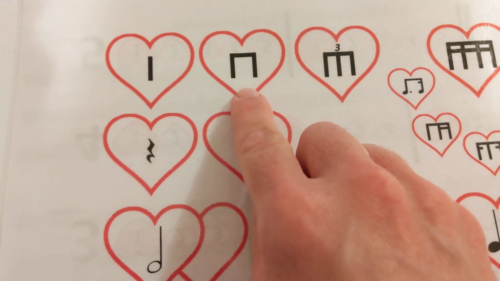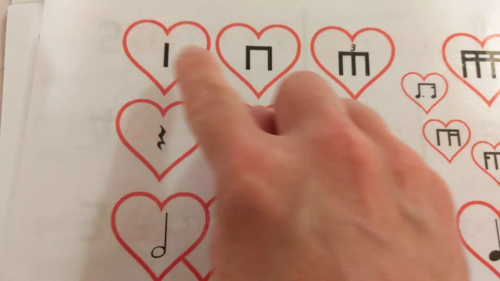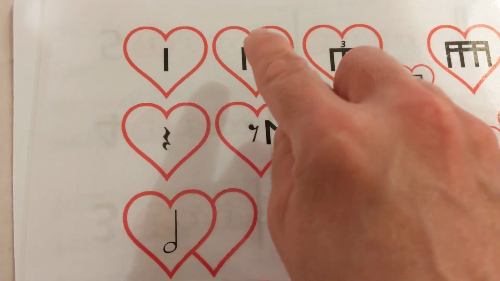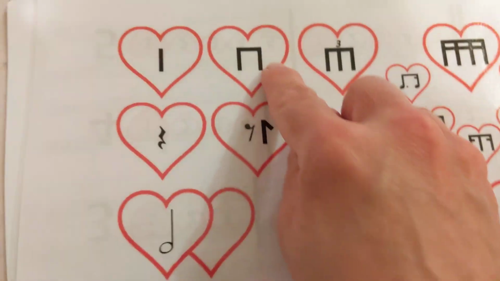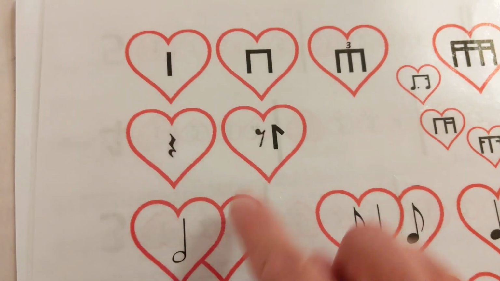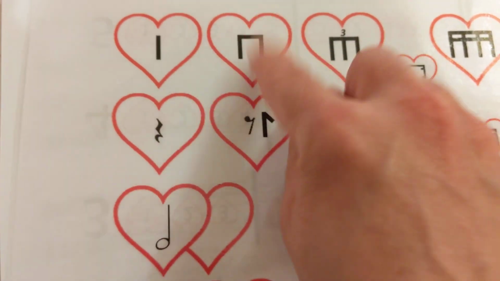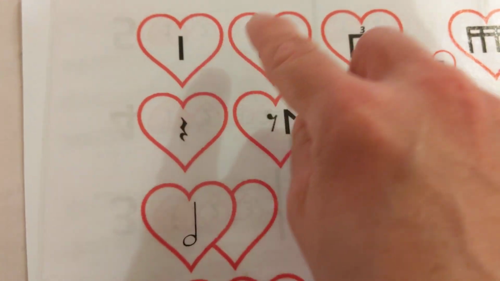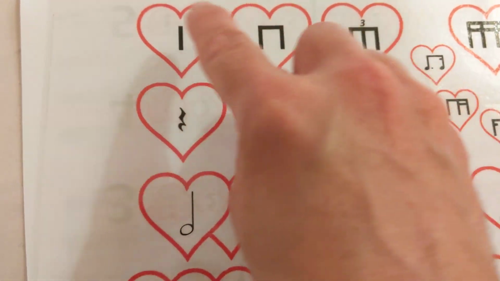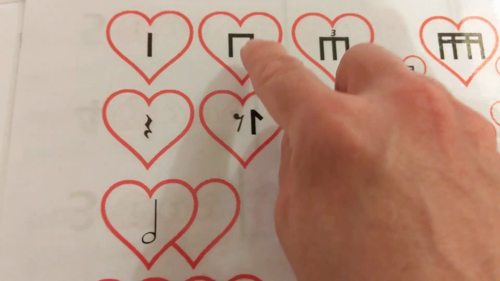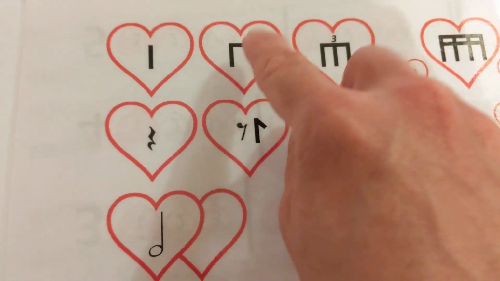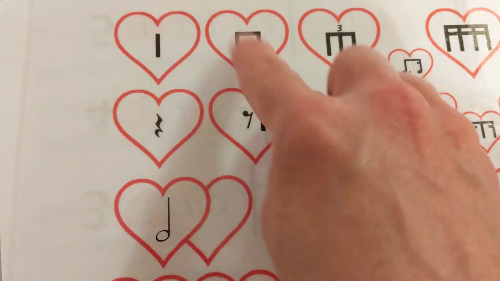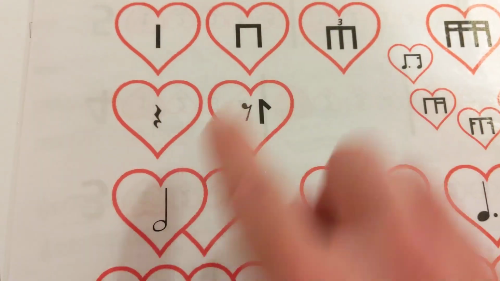Watch me and sing along. Ready, and ti ti ti ti ti ti ta, ti ti ta, ti ti ta, and on through the whole melody, ending ti ti ti ti ti ti ta.